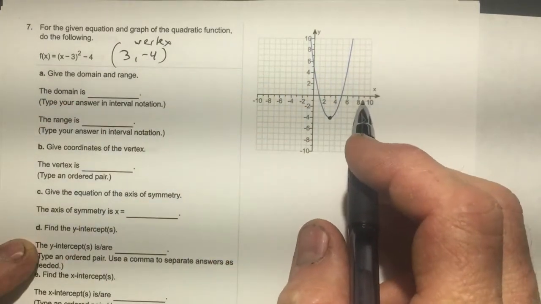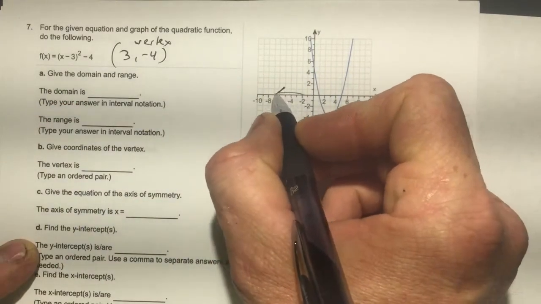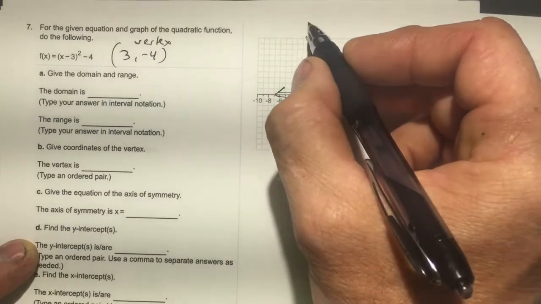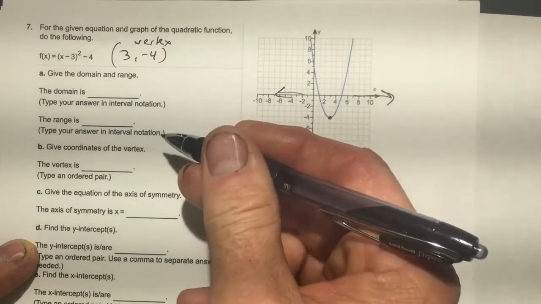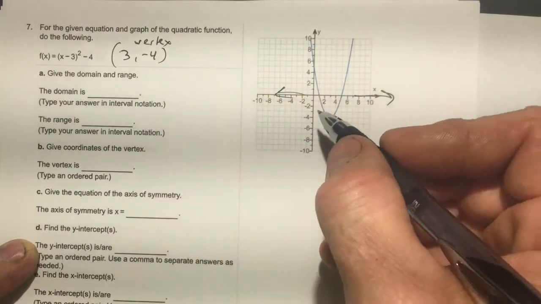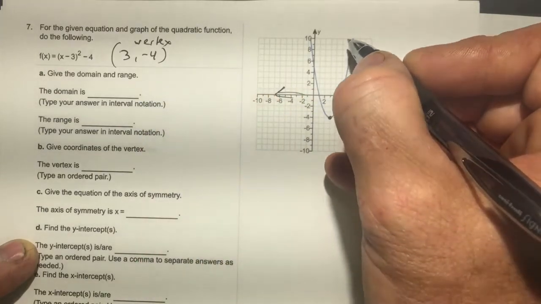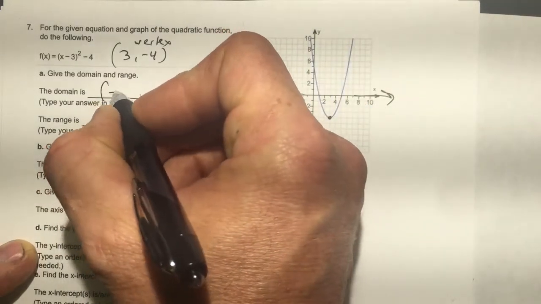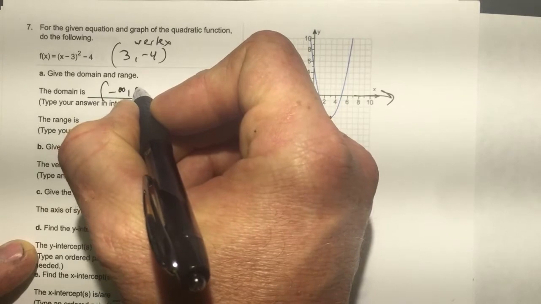Now, what's the domain of this? What's the furthest to the left it goes? What's the furthest to the right that it goes? Well, as this thing goes up and up and up, it's going over and over and over. So it goes over forever. Same thing on this side. As it goes up and up and up and up, it goes over forever. So my domain would be negative infinity to positive infinity.